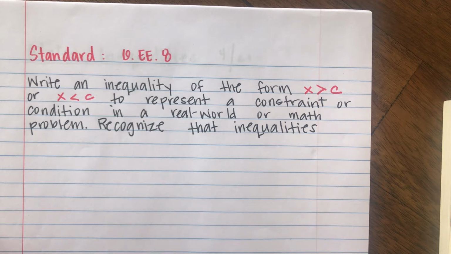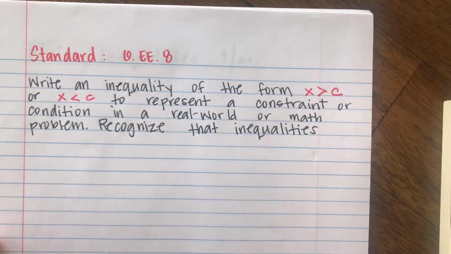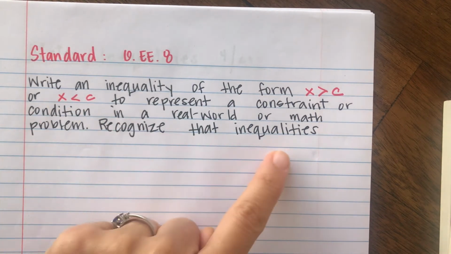Hi everybody. We are moving on to standard 6EE8. You might be thinking, wait, we're jumping backwards. Well, we don't follow the direct order of the standards. Last time we did the videos, we looked at standard 6EE9 about functions. Now we're moving on to inequalities. And you'll notice, oh wait, that's incomplete.